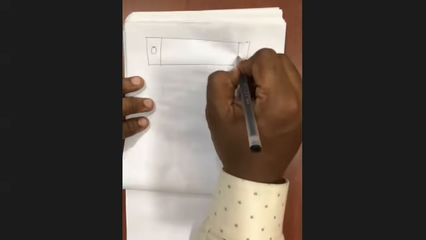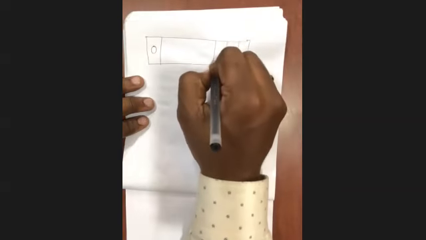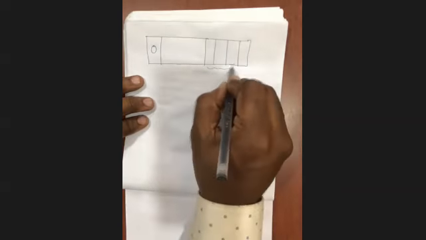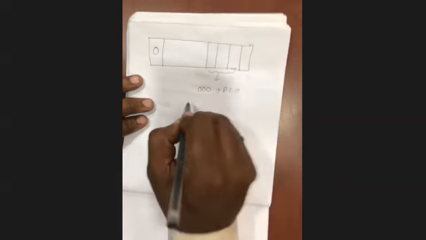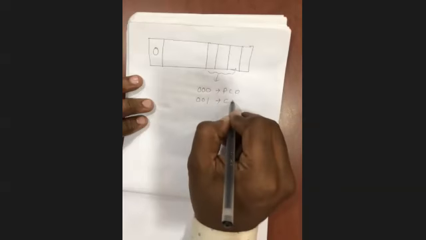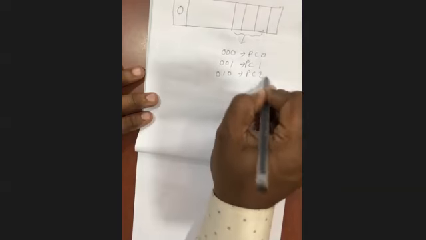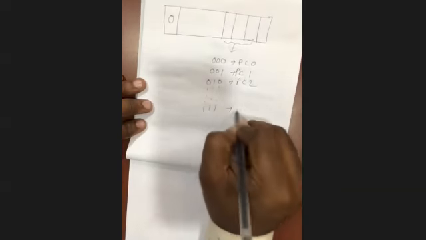BSR mode. If I am talking about the BSR mode, then this bit should be 0. These 3 pins: 000 is PC0, 001 is PC1, 010 is PC2, similarly up to 111, which is PC7.